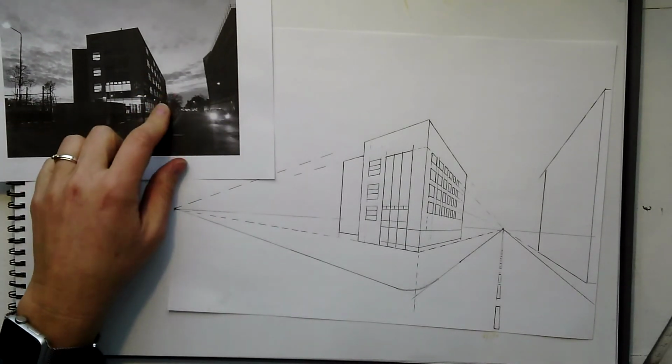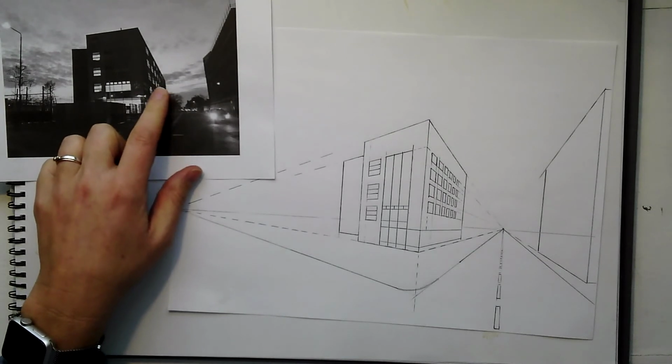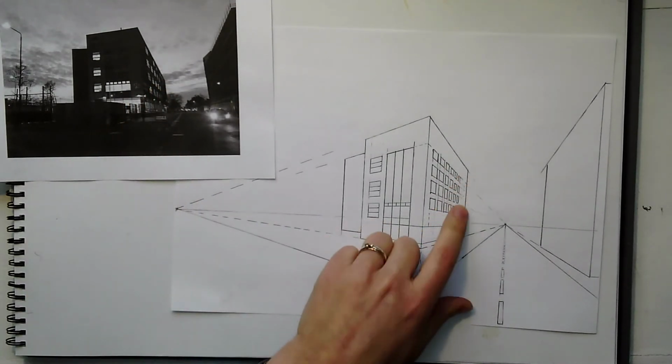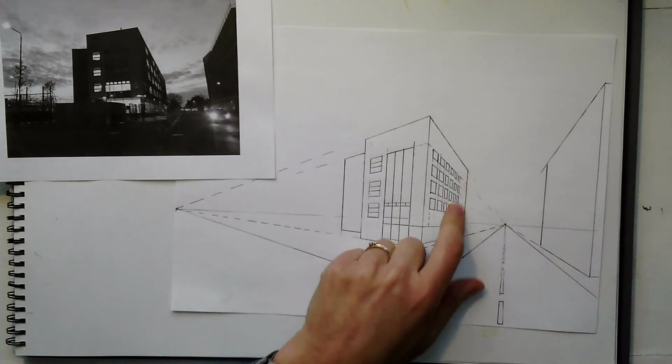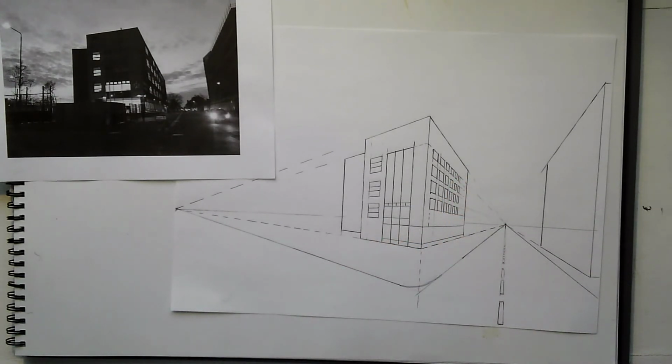I think that's potentially because there's a stairwell there. So I think that gap is right, though it does feel like you could get another set of windows in there. But that's fine. I think we're looking pretty good.